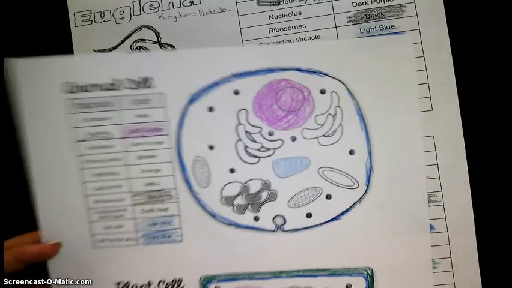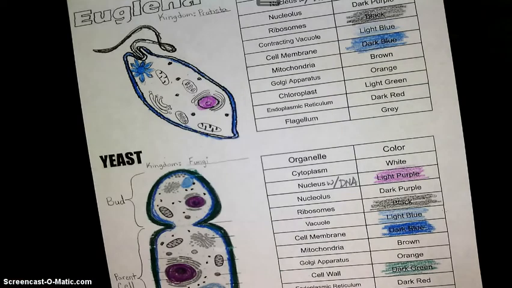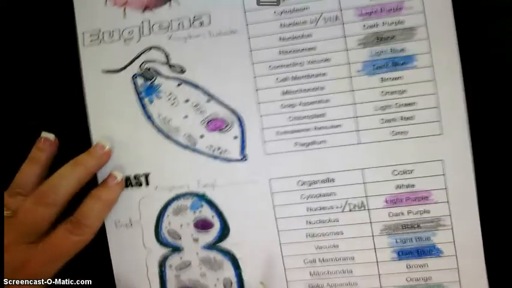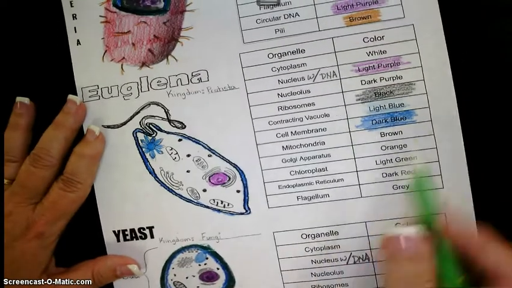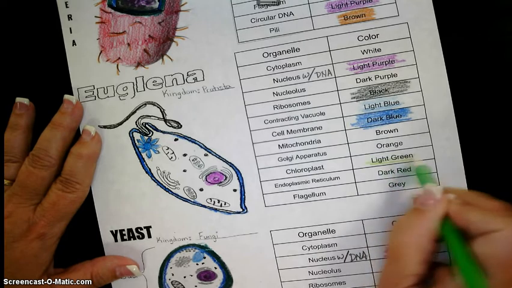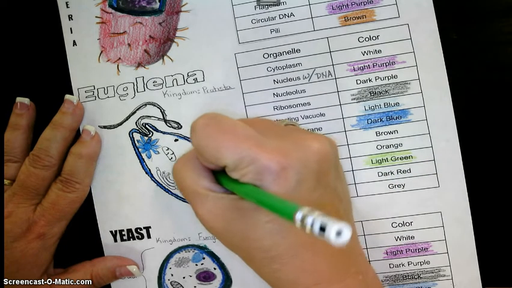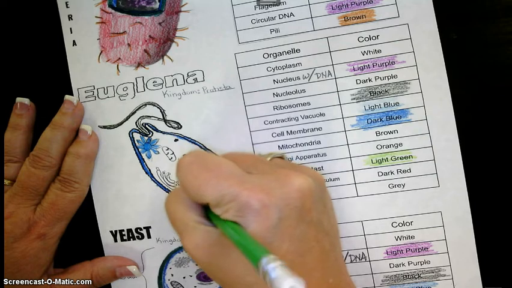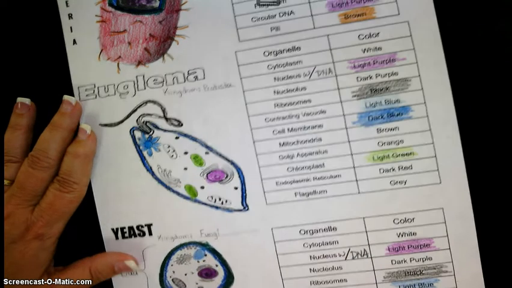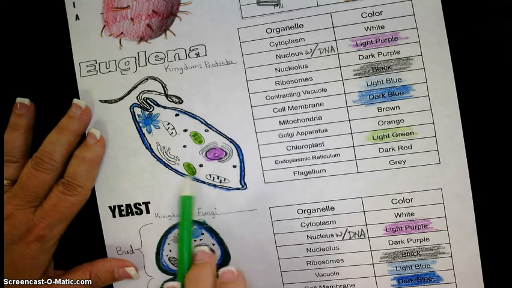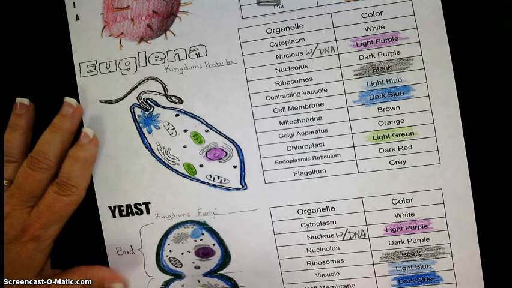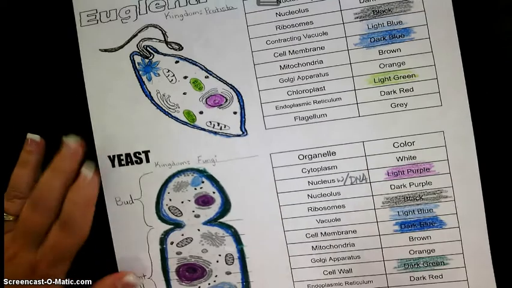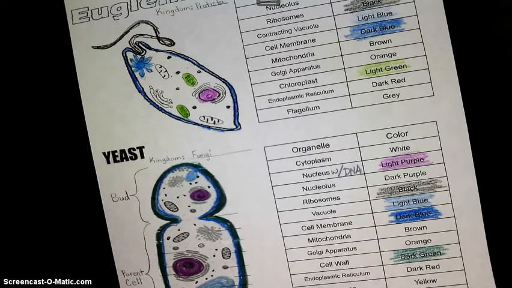Animal cells are not autotrophs. They can't make their own food. However, we do have other organisms besides plants that can do photosynthesis. And so in your euglena, your protista here, you have some chloroplasts. That means this is an organism that can make its own food. It's an autotroph. You don't have any of those in your fungus.